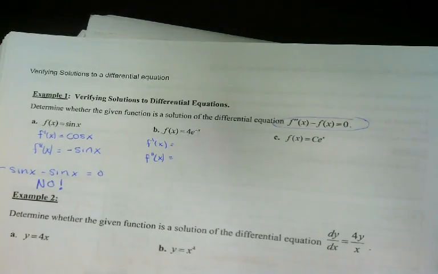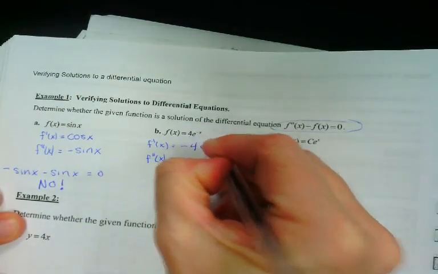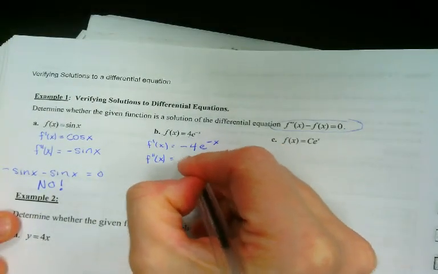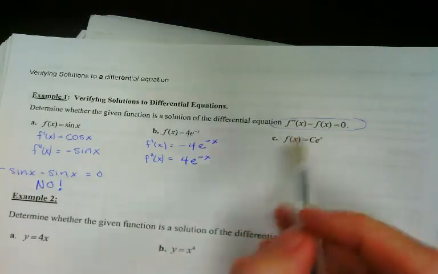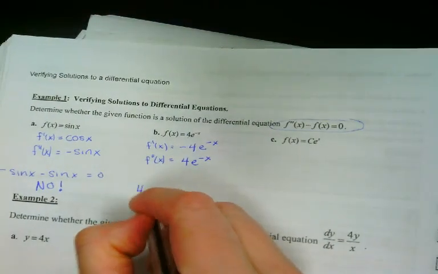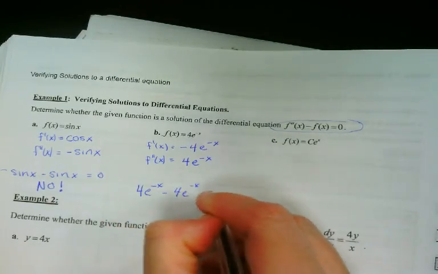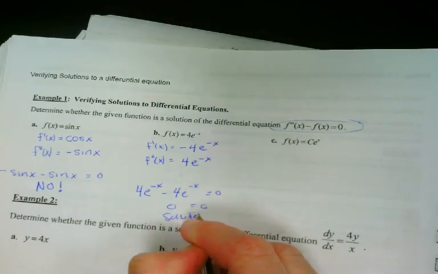Tom, what'd you get for f prime? Perfect. And keep going then, what would f double prime be? You got it. All right, so again, obviously you take your derivatives, you plug them in the equation. So I have 4e to the negative x minus, my f of x is 4e to the negative x. And in this case, that does equal 0, so I would say this is a solution.